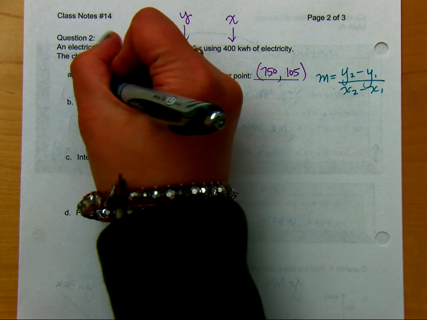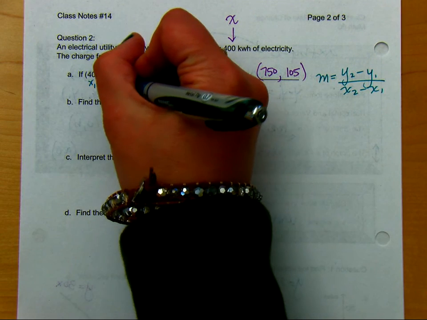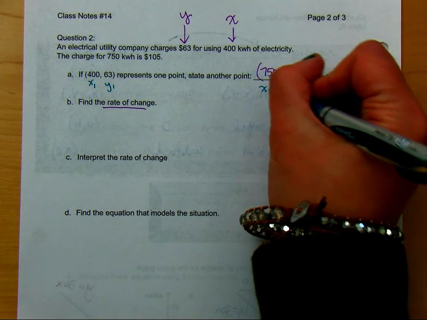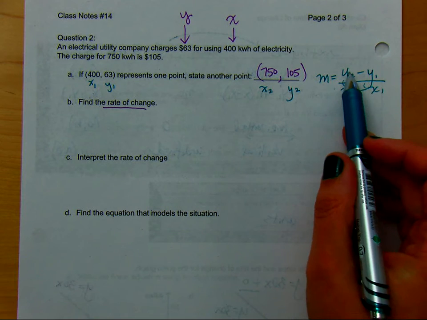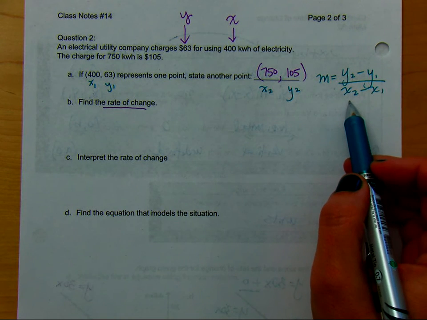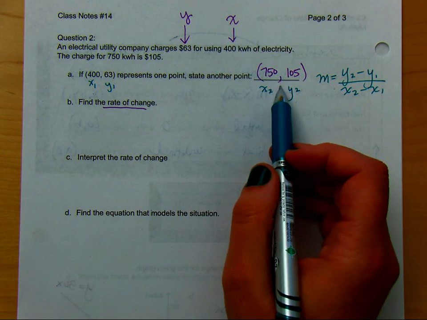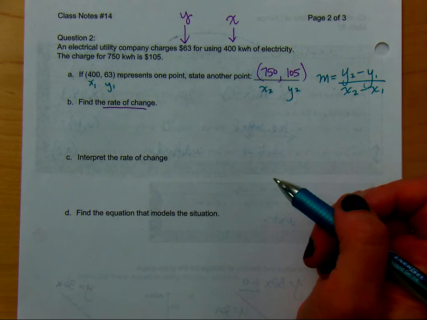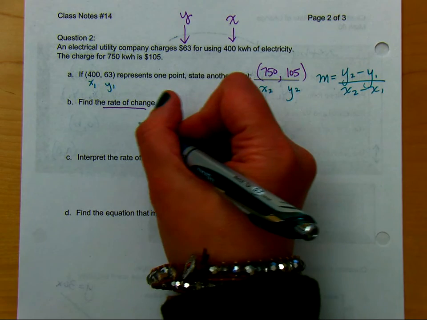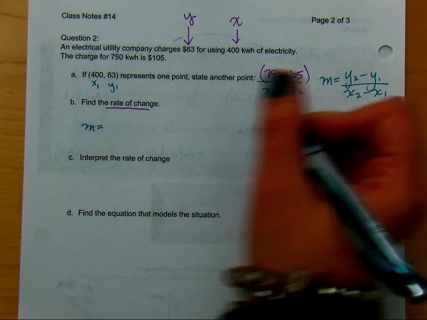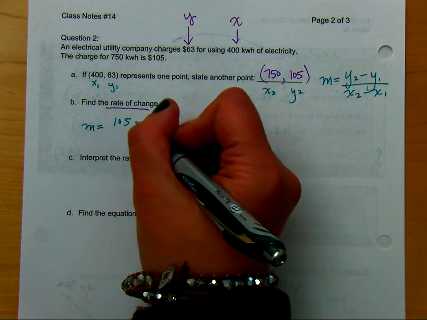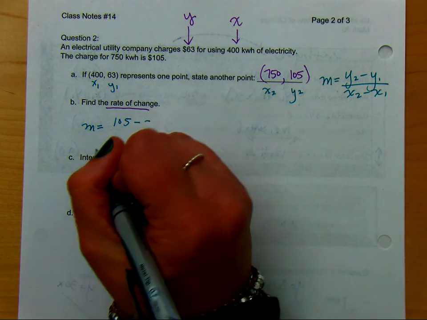So I could say this is the first one, x1, y1, and use this one as x2, y2. That actually works out conveniently because since I'm using the second point first, and the second point has bigger numbers, I'm probably going to have a positive slope, maybe. Okay, so I'm going to calculate the slope, which is the same thing as the rate of change. We're going to go 105 minus what number?